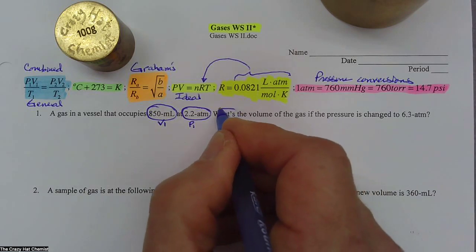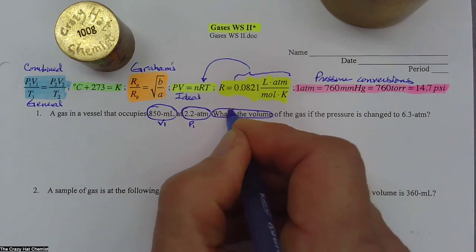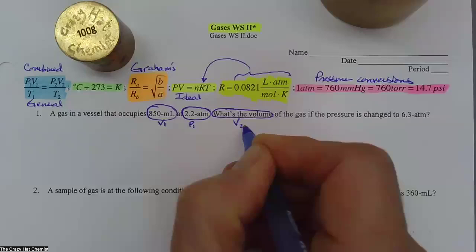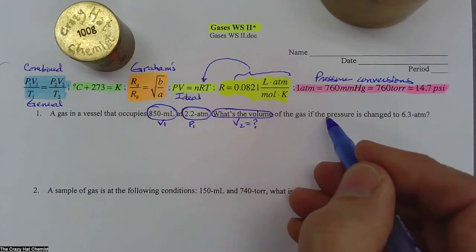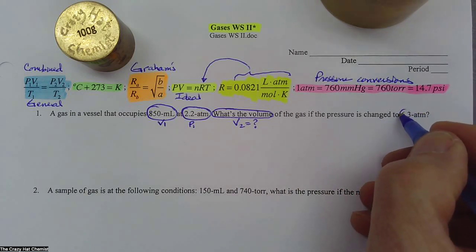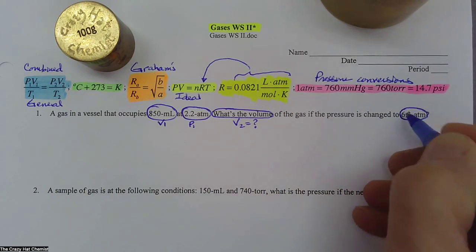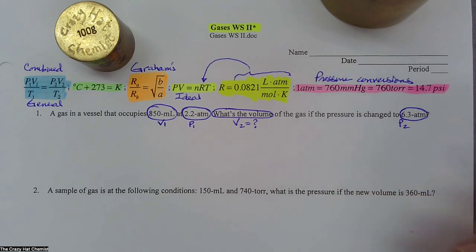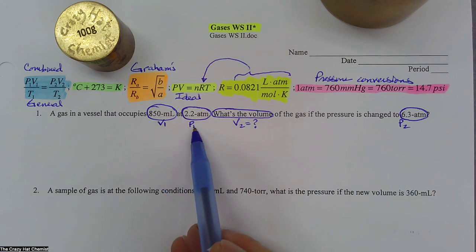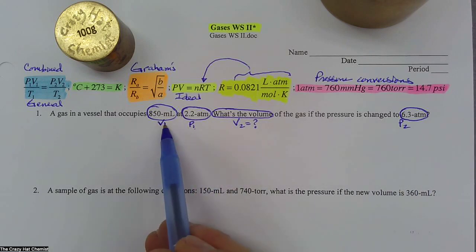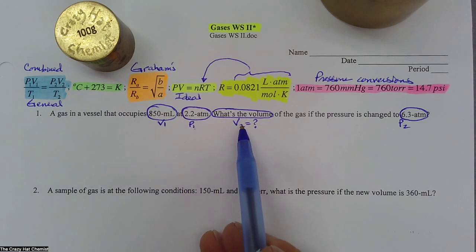And then it says, what's the volume of the gas? So that's going to be V2. That's what we're solving for. That's what I don't know. Of the gas, if the pressure is changed to 6.3 atm, that's going to be pressure 2. All right, so because we have two volumes and two pressures, or actually we truly only have two pressures. We have one volume, but we're solving for the other volume.